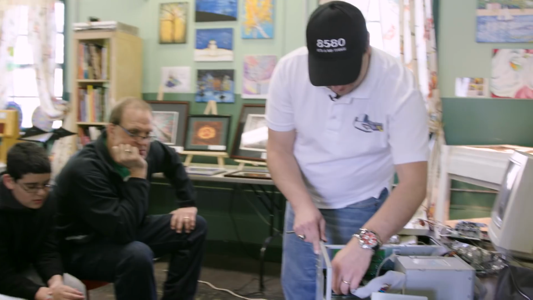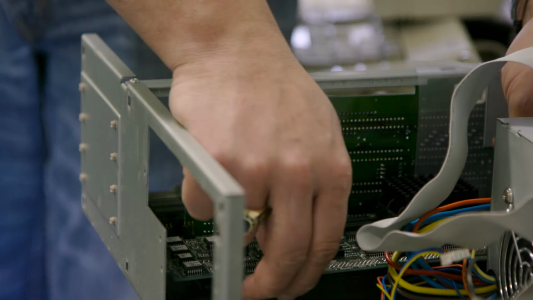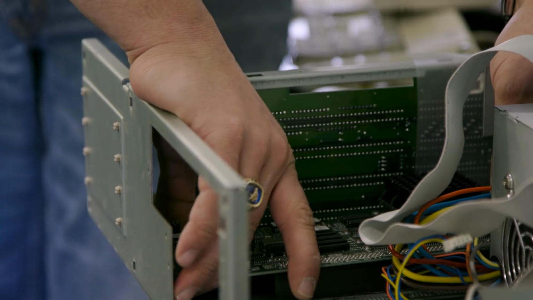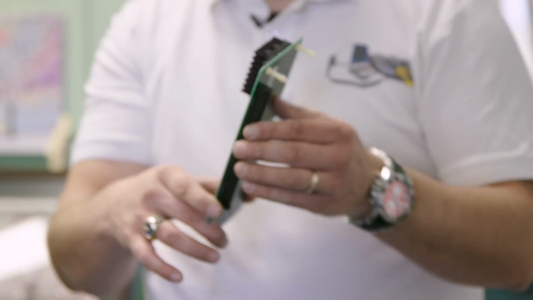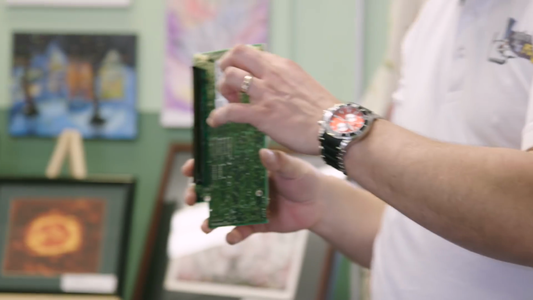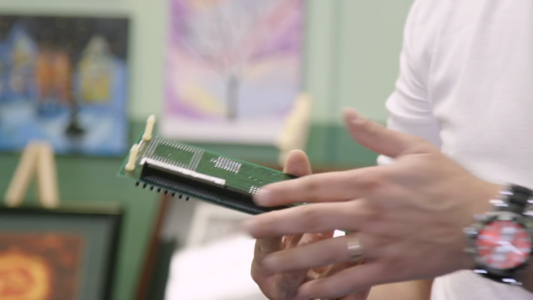What this is held in by, and I'll show once I get it out, is just a bunch of plastic stands. So that's the CPU card. It's held in by these plastic stands that hold it off the motherboard and the slot. It's the same slot that's in the 3000, although in the 3000 it's turned.